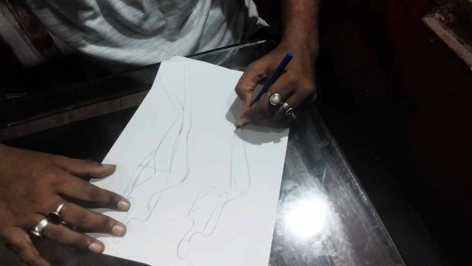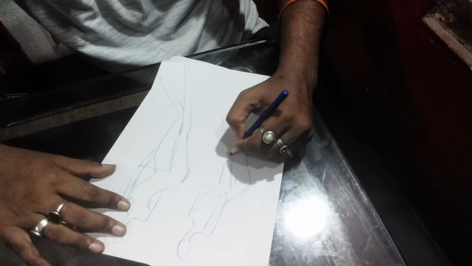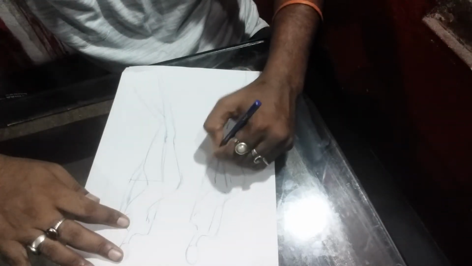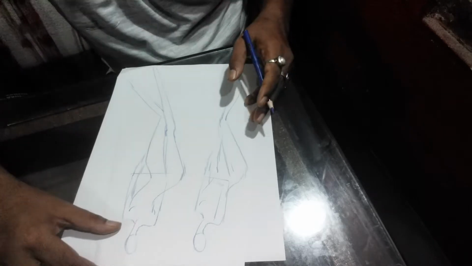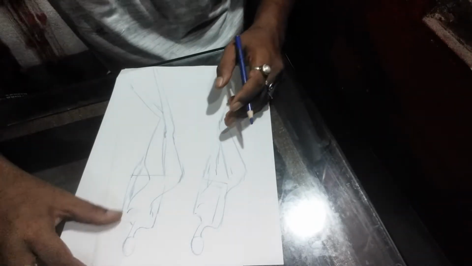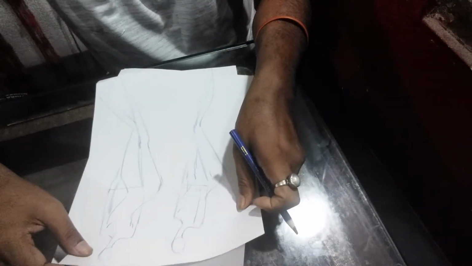I always mention, whatever fashion sketch you make, you have to maintain the gravity line. Okay, finished. A very simple way, because on this fashion sketch we will put the dress, so at that time we cannot delete it, because this is a blue pencil marker, so I cannot delete it.